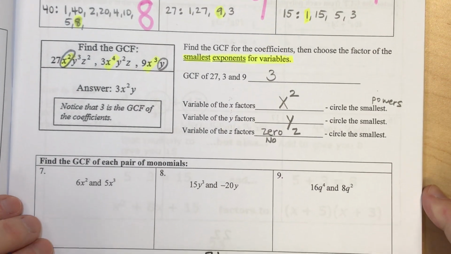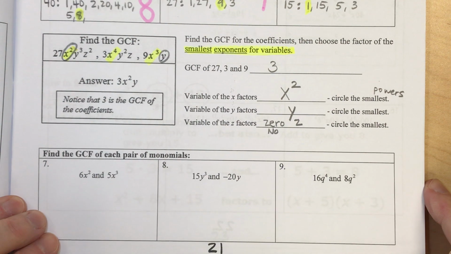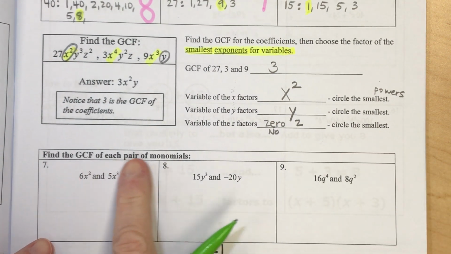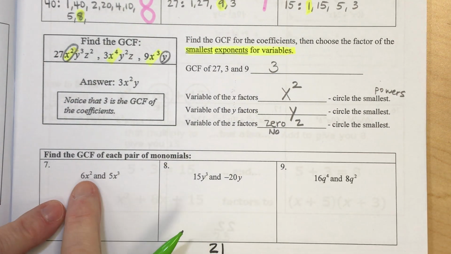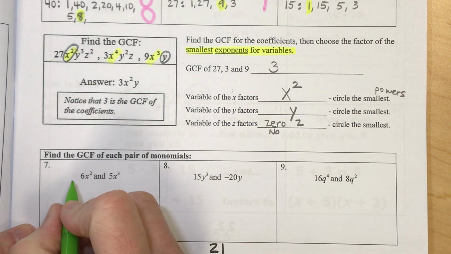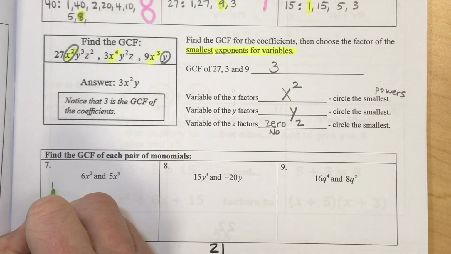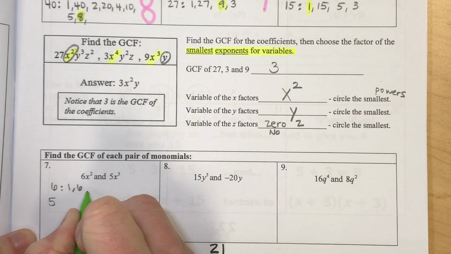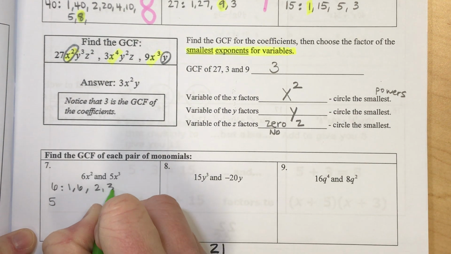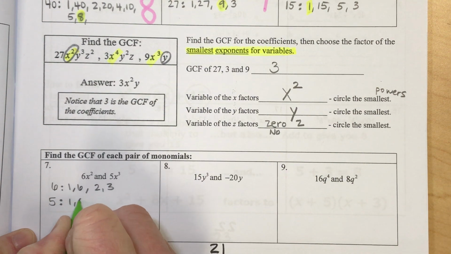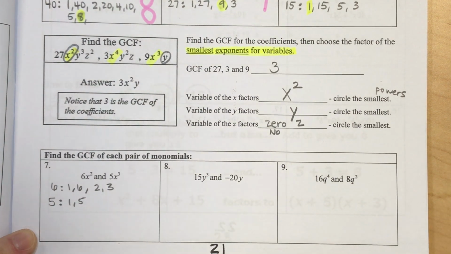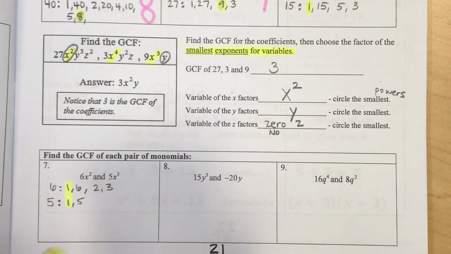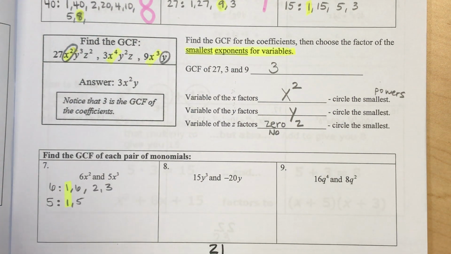I want to show you 6 examples here in this video. So the GCF of these monomials, first 6x squared and 5x to the third. Between the numbers 6 and 5, 1 times 6 multiplies to make 6, and 2 times 3. And for 5, 1 times 5 multiplies to make 5. So the greatest common factor that both of those have is the number 1.